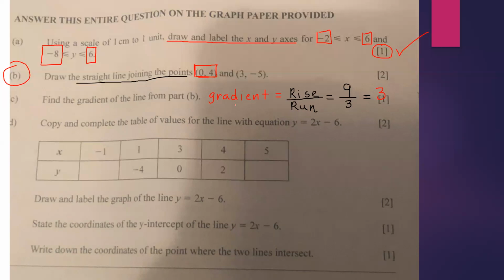So what's the gradient, my bad? The gradient is going to be 3. By the way, another word for gradient is slope. If they ask you for slope, that means the same thing. You use the same formula. Okay, Antonio? That's all. Good. Do you understand this? Does it make sense? Yes, sir. Okay, good.